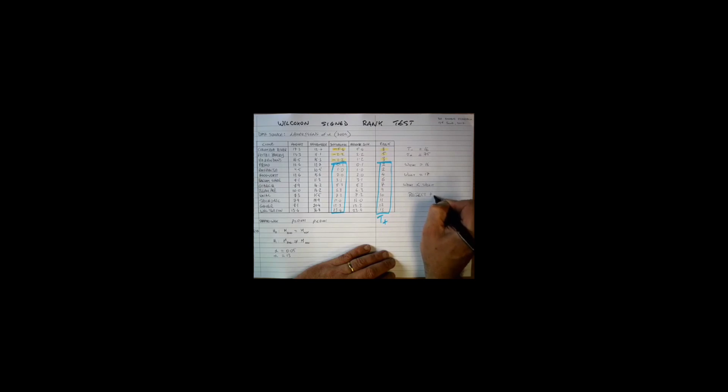We reject H0. And be very, very careful with this, because in many statistical tests, you only reject when the test statistic is greater than the critical value. But in the Wilcoxon signed rank test, it's the reverse of that. So if we want to reject the H0, we have to get a test statistic less than the critical value. So here 16 is less than 17, therefore our W stat is less than W crit.